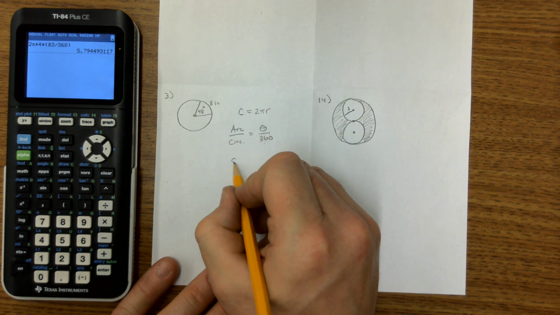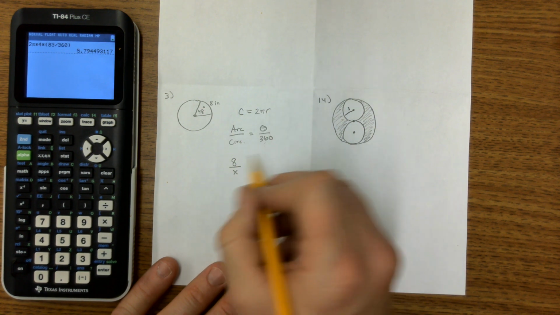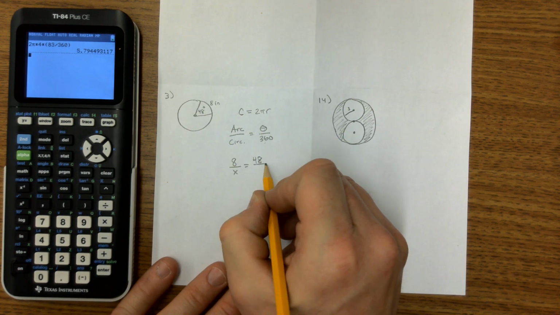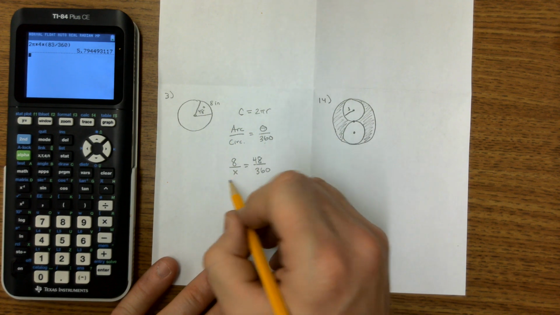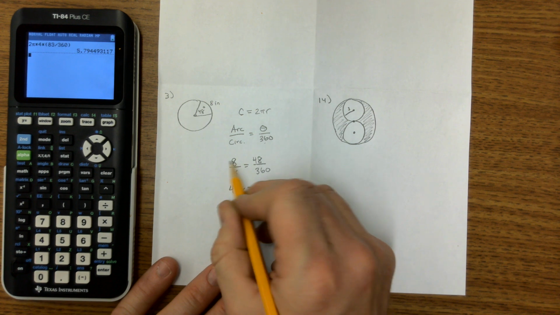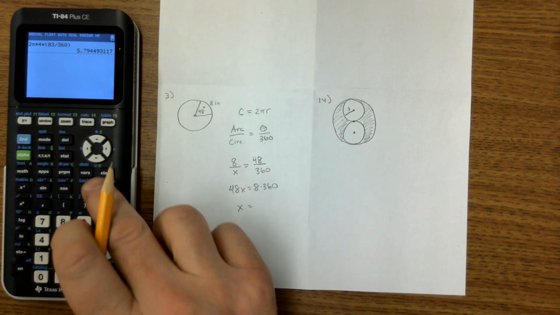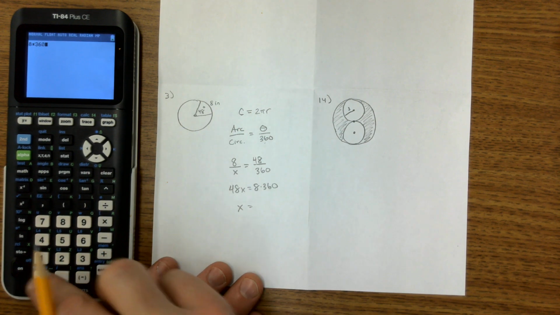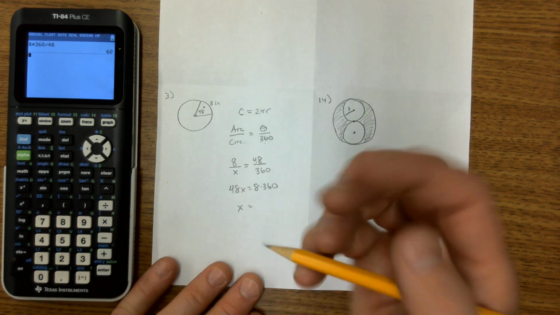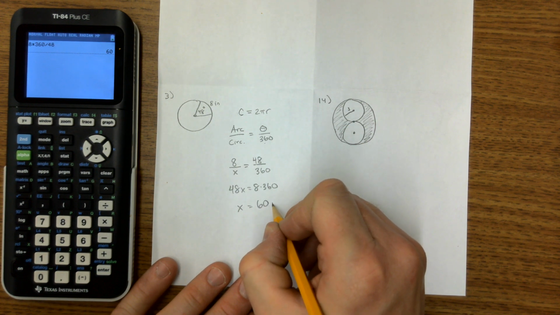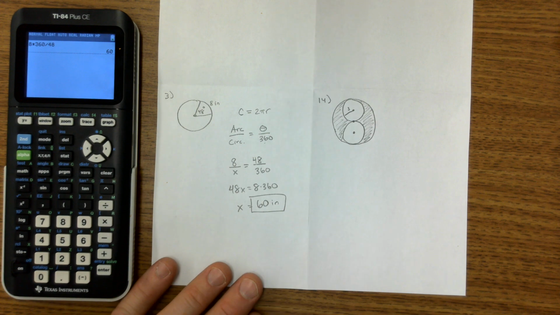So the arc is 8. Circumference we don't know, so we're going to put an x there. But we do know the 48, and we do know the 360. We can cross multiply and divide. That's 48x. That's 8 times 360. So 8 times 360 divided by 48. I can do it all in one step, and we have 60. And it's in inches again, because it's a length measurement.